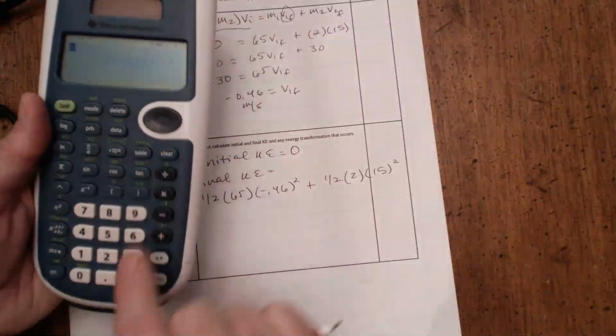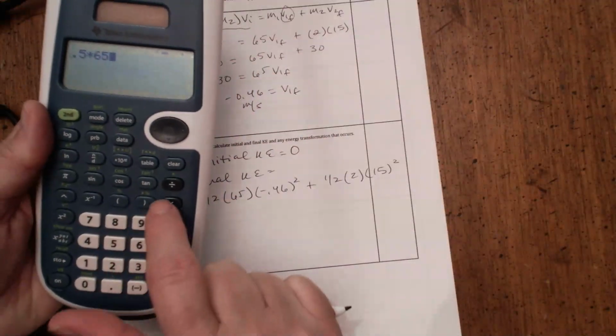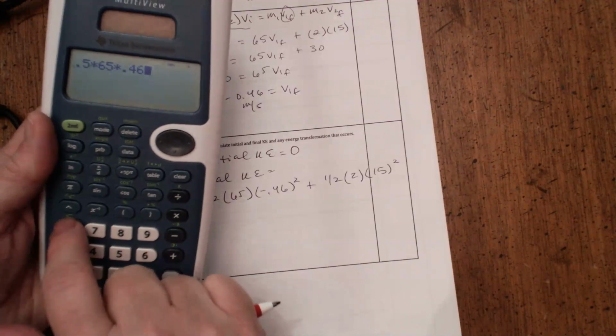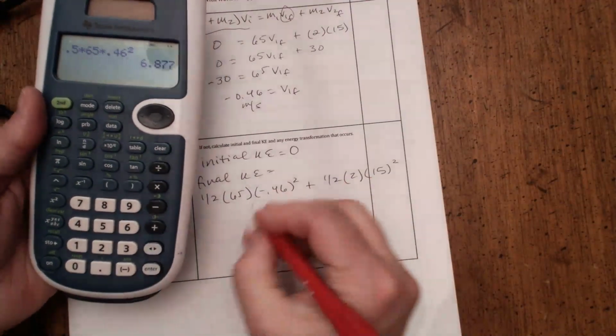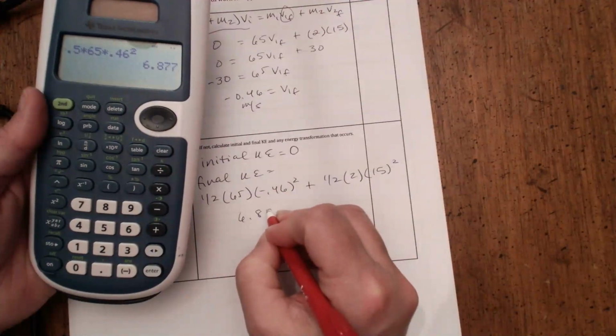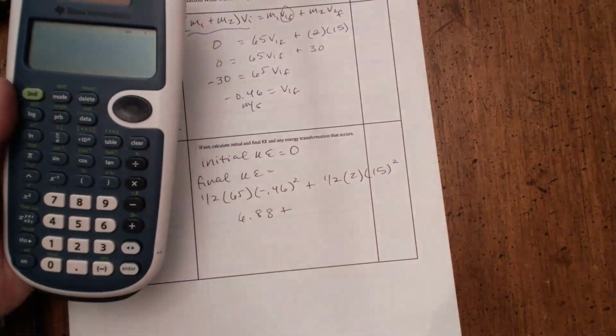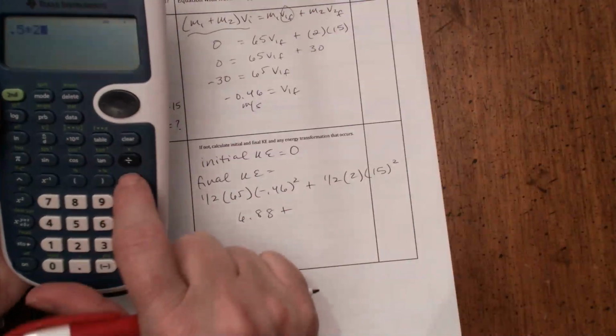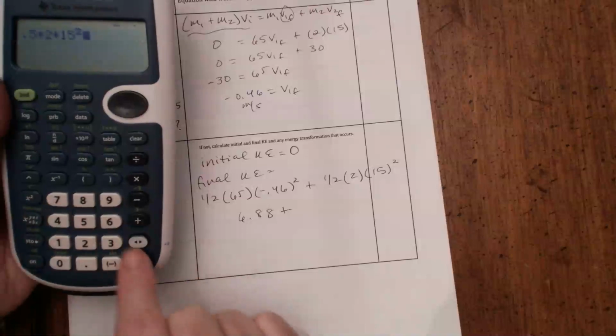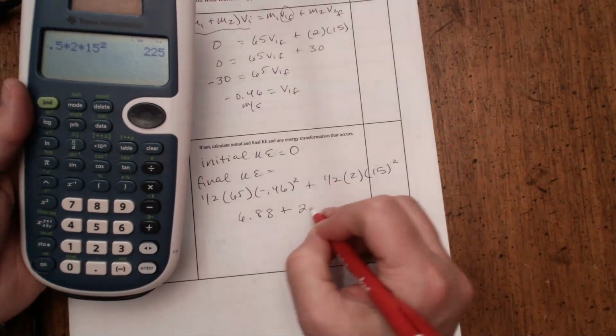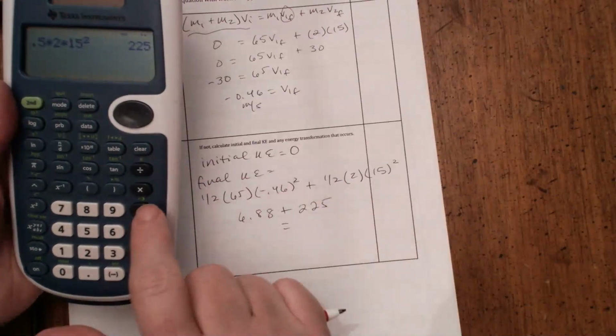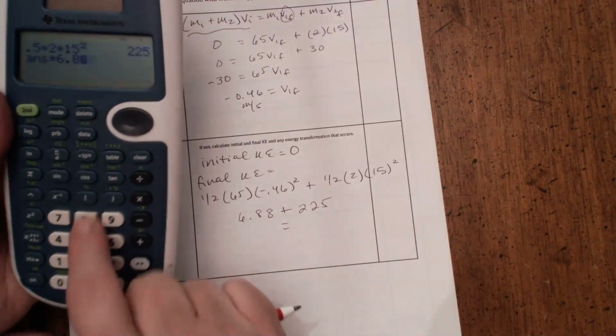So let's see here, 1/2 times 65 times 0.46 squared, 6.88. 1/2 times 2 times 15 squared is 225. And then I'm going to add my 6.88 to that.